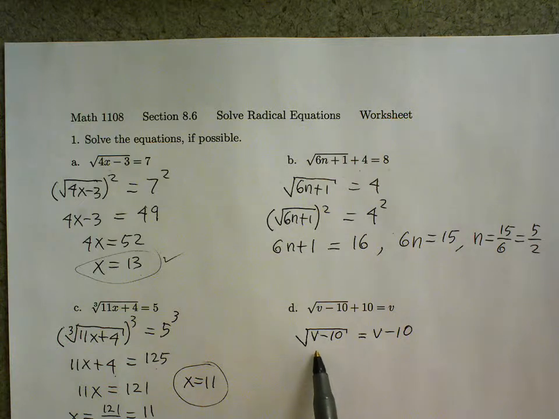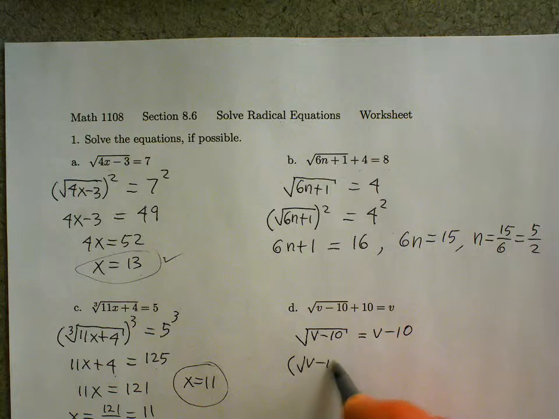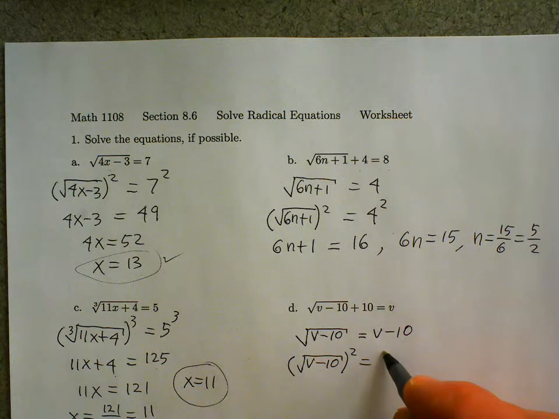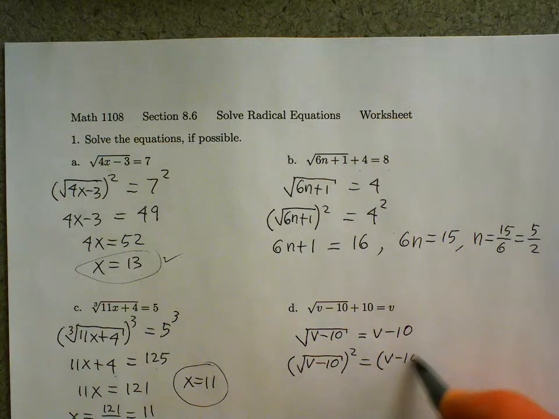Okay, so the square root of v minus 10 equals v minus 10. To get rid of the square root, we're going to square both sides. So we square the square root of v minus 10, and square the right-hand side. V minus 10 squared means the same thing as v minus 10 times v minus 10.